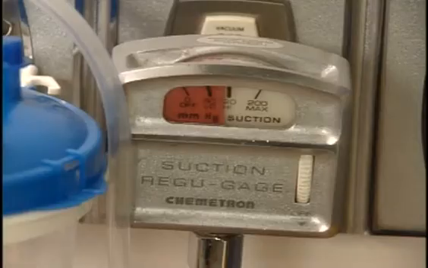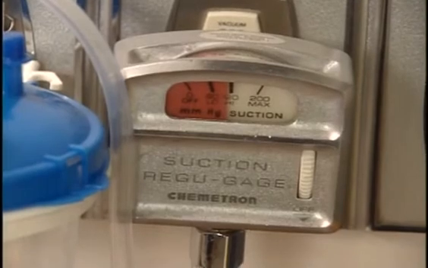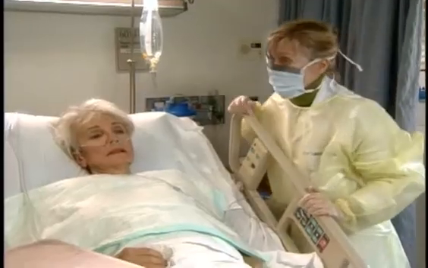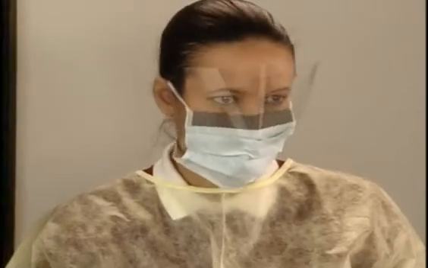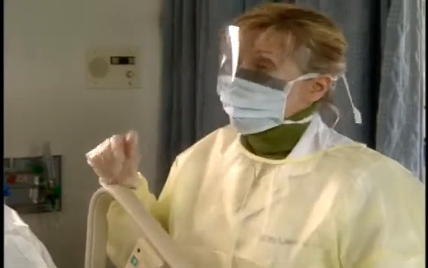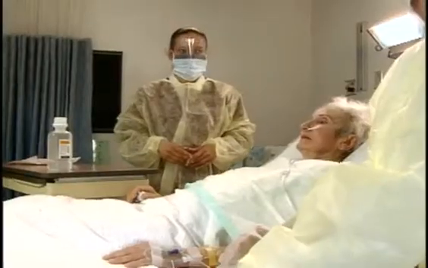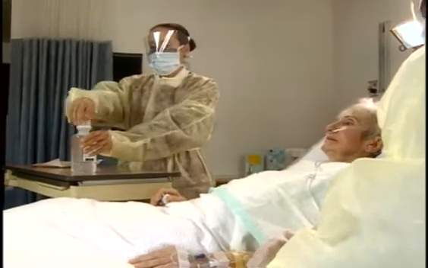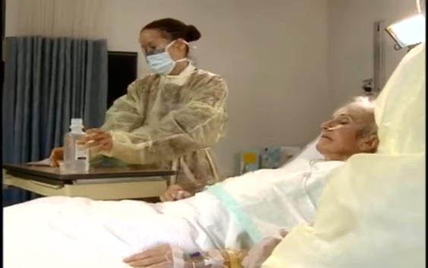The suction is on at 100 to 120 millimeters mercury of pressure since she's an adult. Okay, this is where I need some help. Sure, Anna. Well, the suction's on, so open the saline and then open the sterile suction catheter package and put on the sterile gloves.